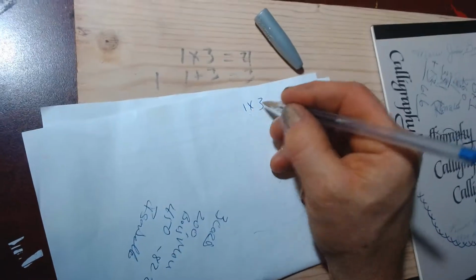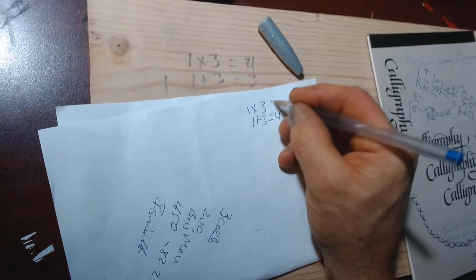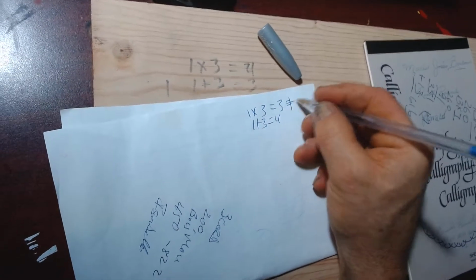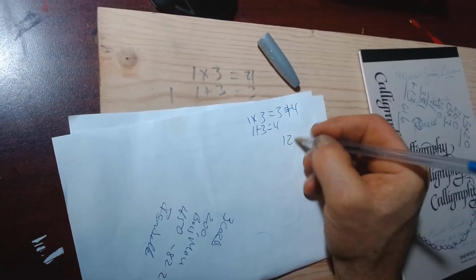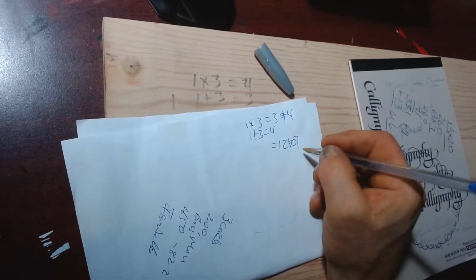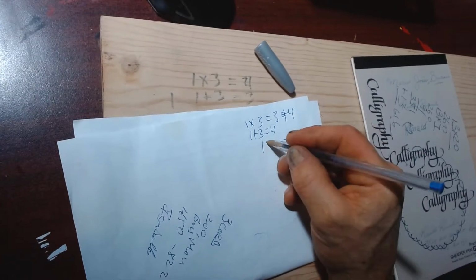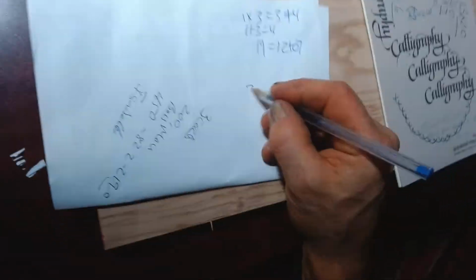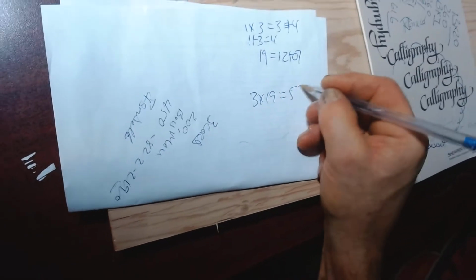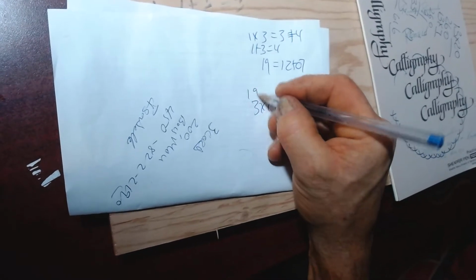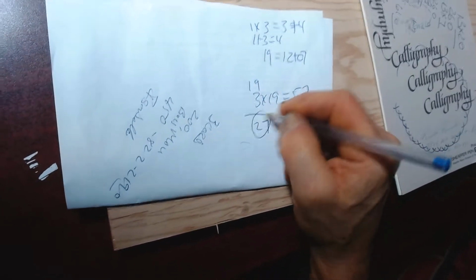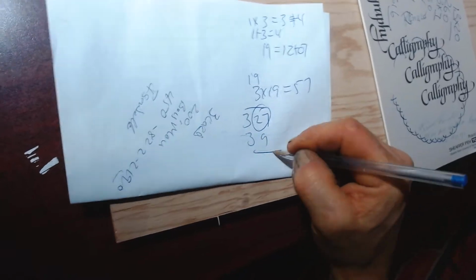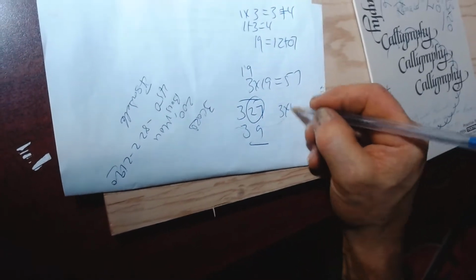One times 3, 1 plus 3 equals to 4 equals to 3. Okay, plus 4 equals to 12 plus 7. It's 0, 7, okay, equaling to 19. Now, what I did next, let me see what I did. Yes, 3 times 19 equals to 57. But 3 by 9 is 27. 3 by 1 is 3. It becomes 39, which is the same thing as 3 by 13.